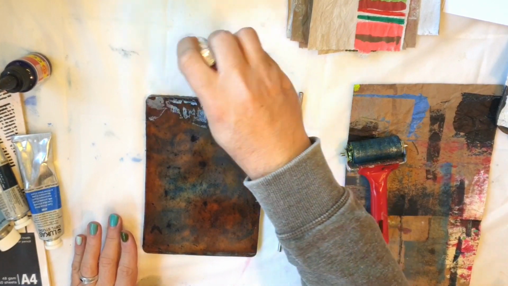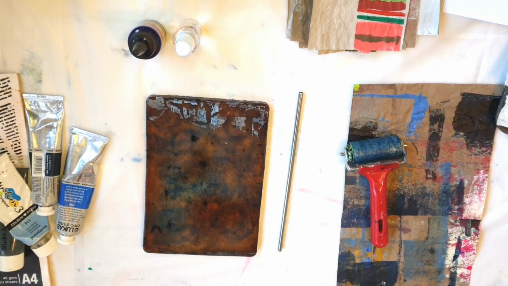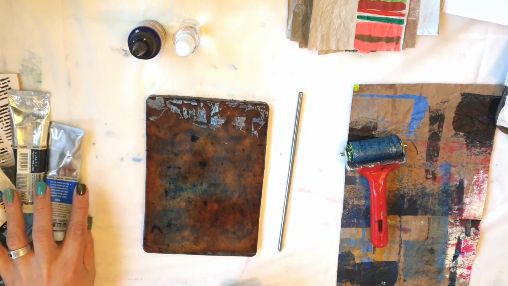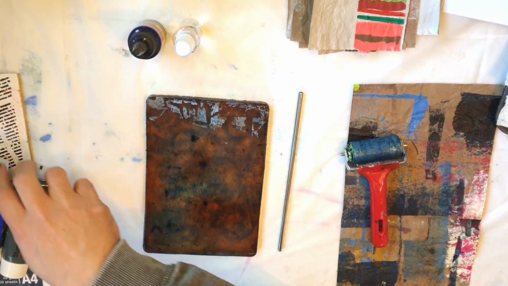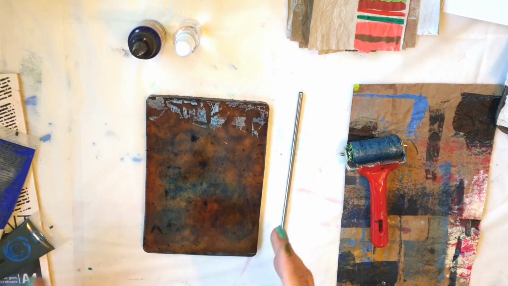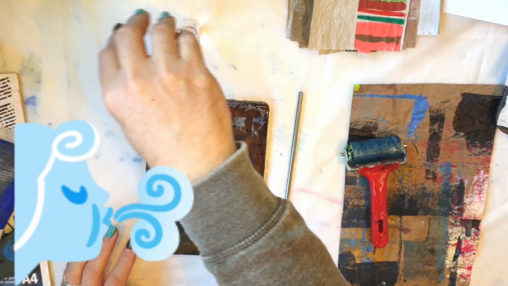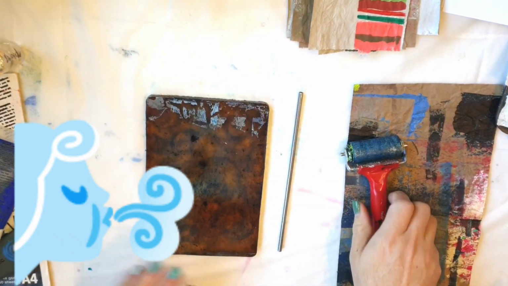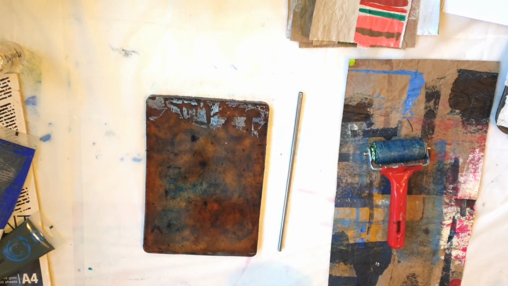I've got some alcohol, I've got a bit of ink, but mostly paint, because I'm going to use my gel plate and I'm going to see today, experimentally of course, what we can do to be inspired by the element of air in some way. So let's just get to it and see what we can create.